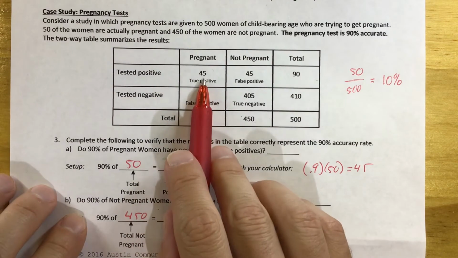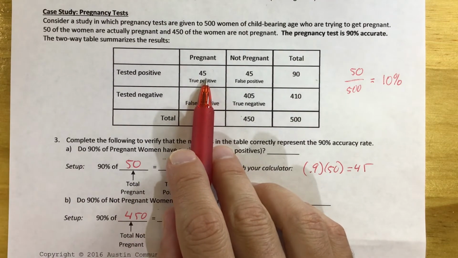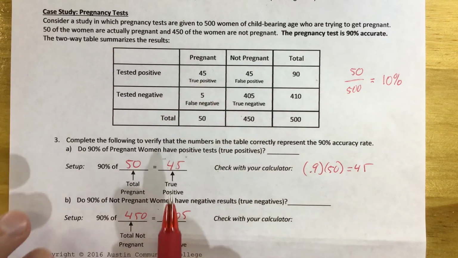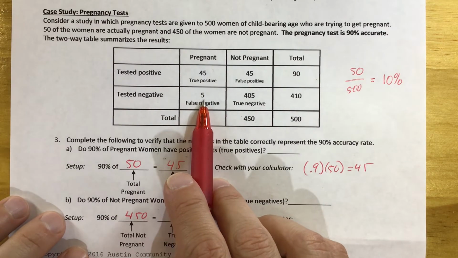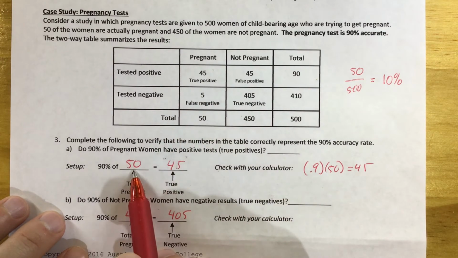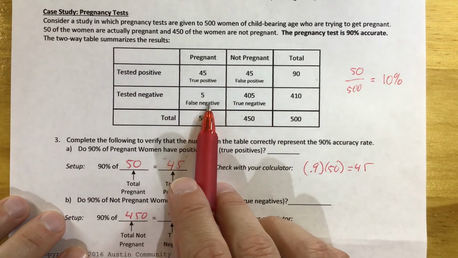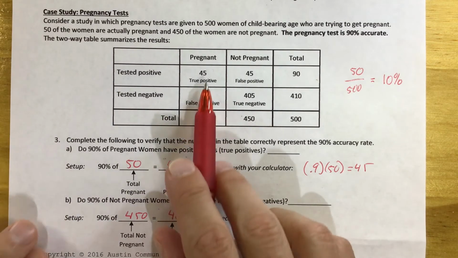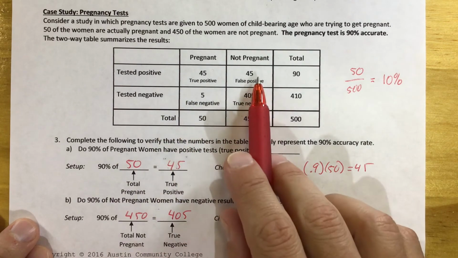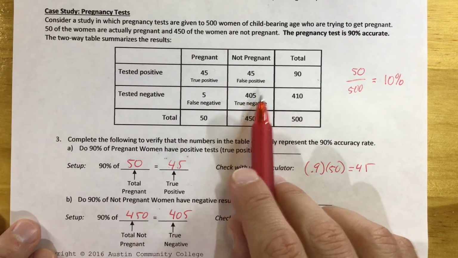Okay, so 45 of those test results are going to come back as positive, which is correct. The other 5, which might actually be easier to see here, that 5 is 10% of 50. The other 5 are going to be false negatives. They're women who are pregnant, but it comes back saying that they're not. So that's where these two numbers come from. These numbers are done similarly.